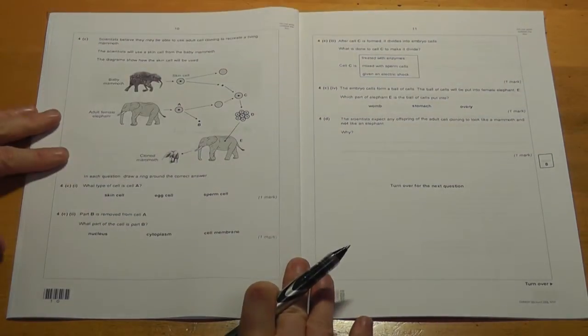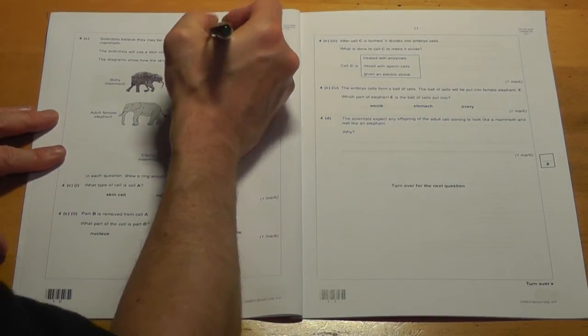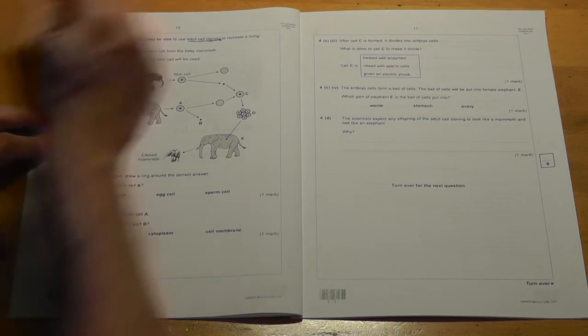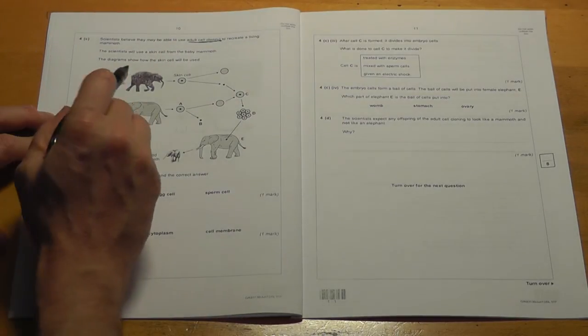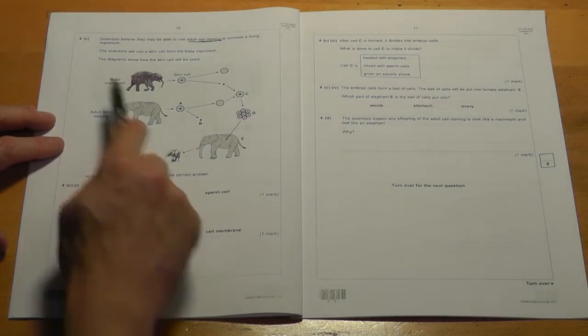Scientists believe they may be able to use adult cell cloning. That means taking a cell from an adult and making a complete copy of it as a new organism. Now that's been done with quite a few animals. One of the famous ones is Dolly the sheep. Decades ago now, we actually made a copy of a sheep. Not been done with humans yet. And there's lots of problems of doing it with humans, but wouldn't it be interesting if you could take this baby mammoth and make a complete new mammoth out of its cells? So this is all about that.